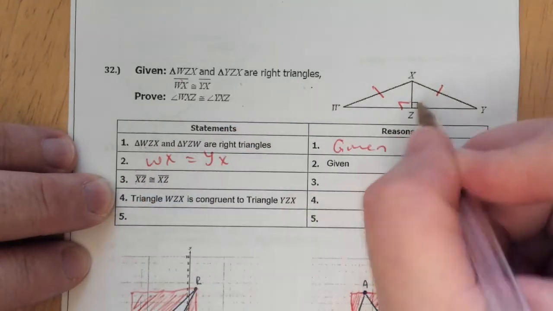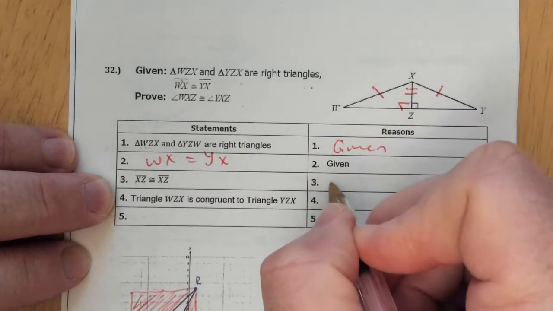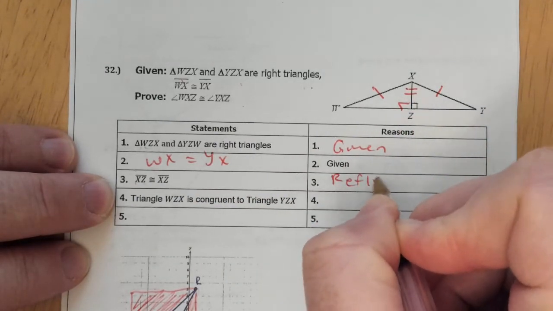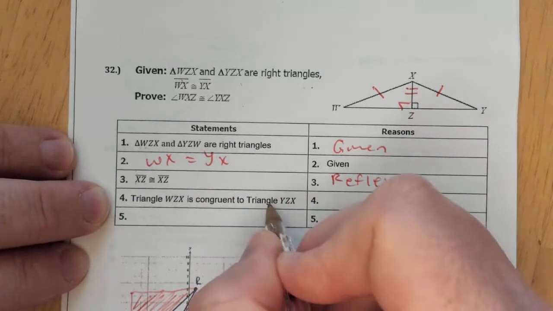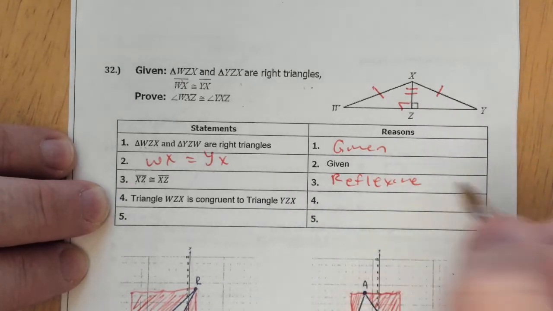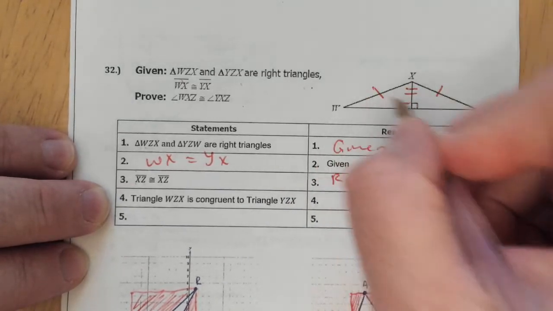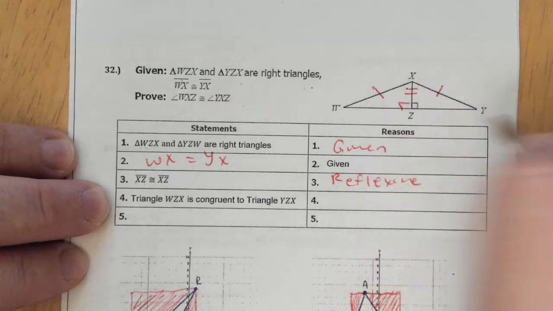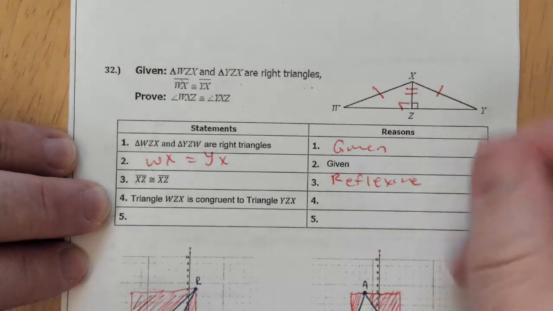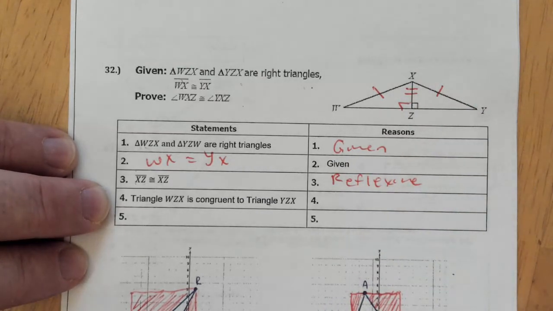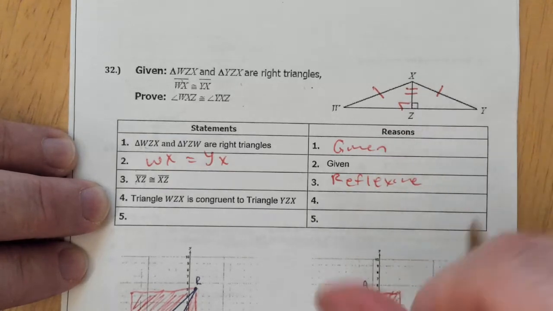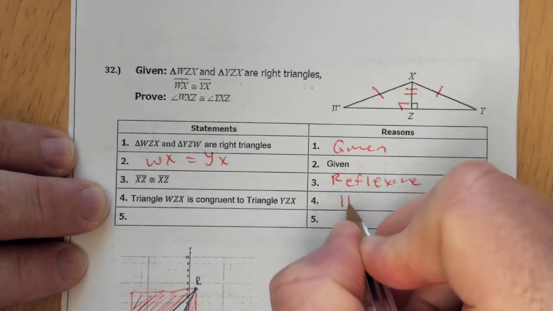Okay, we know XZ is equal to XZ. I'll put a double on that. How do you know that? That's reflexive. Okay, the two triangles are congruent. How do we know that? When you travel around, you get SSA, or SSA backwards, on both of them. When's the only time you can have an SSA? If you have a right angle with a leg. So if it's a right triangle, then it's all right. So this is hypotenuse leg.